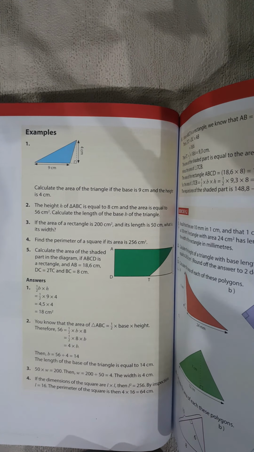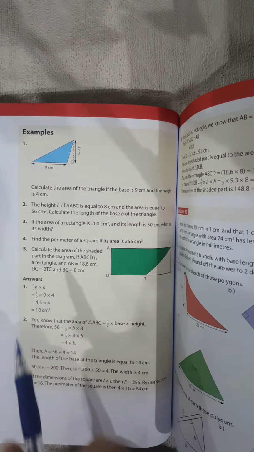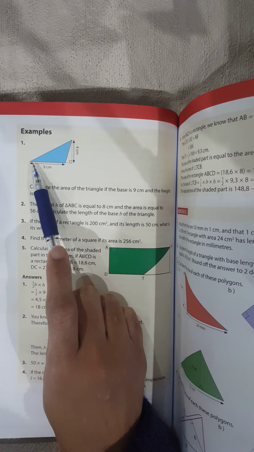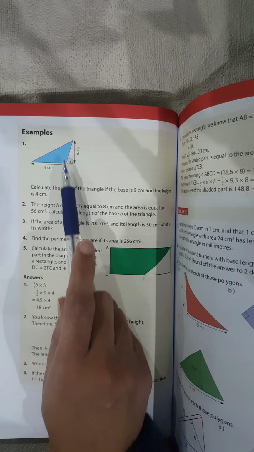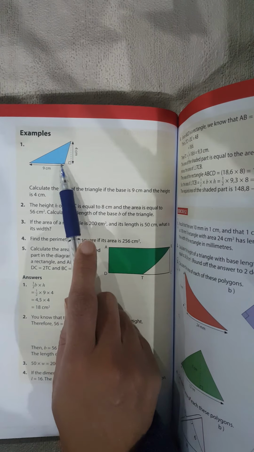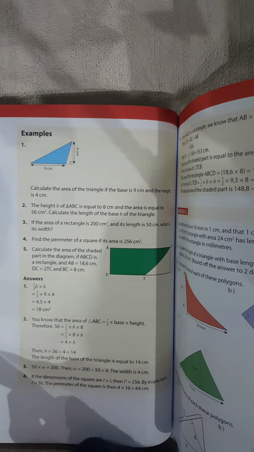Okay, so I'm on page 118 of your textbook, and I want to show you some examples there so that you can work out the rest of the questions today, right? So if you see the first one there, this one is easy. They've given you the height and the base, and they're telling us to calculate the area of this triangle, which means the inside portion of this triangle, the blue shaded part, right?